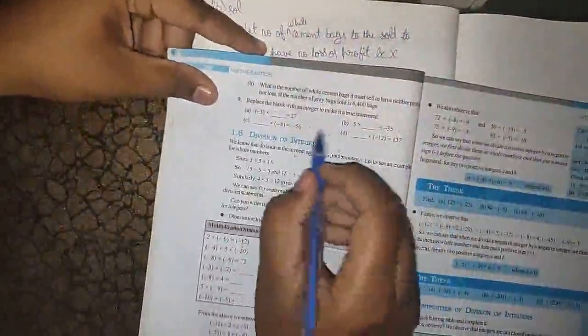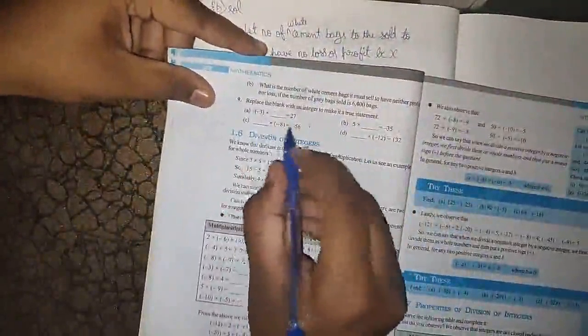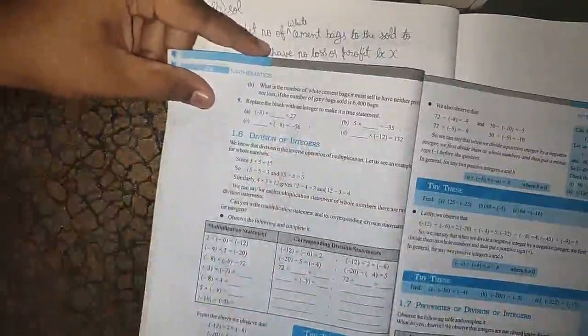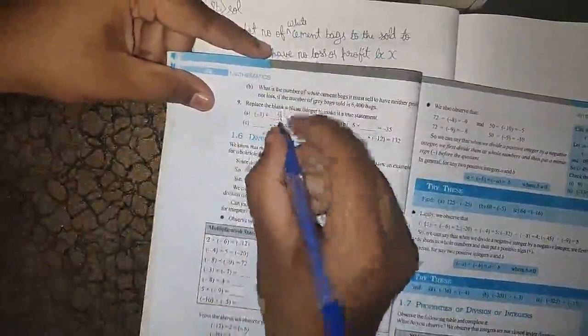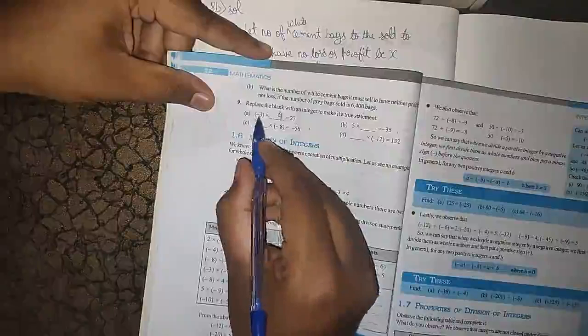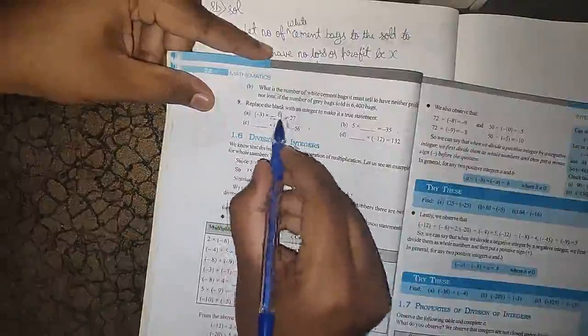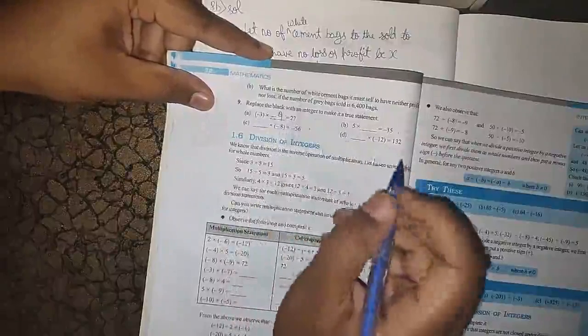Fill in the blanks is your 9th question. I will solve here only. 3 into dash is equal to 27. 3 9s are 27, but here minus 3 is there. So minus into minus will be plus, so minus 3 into minus 9 is equal to 27.